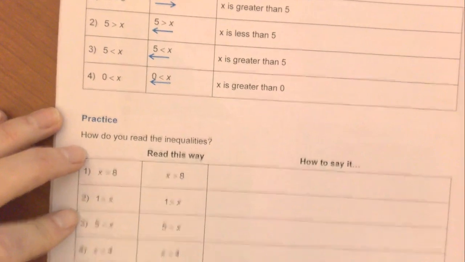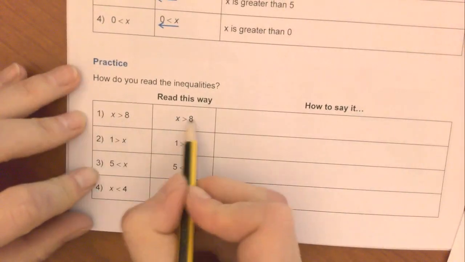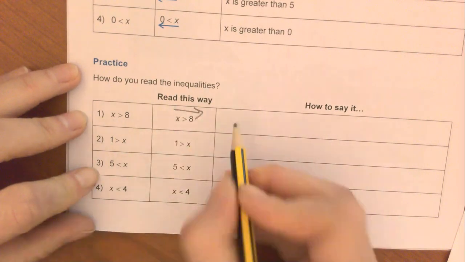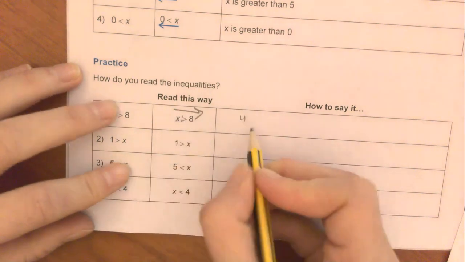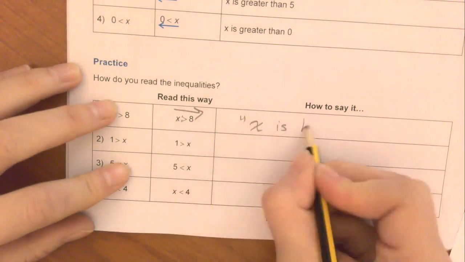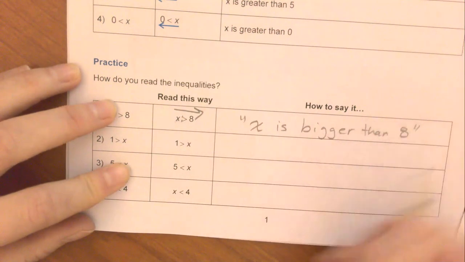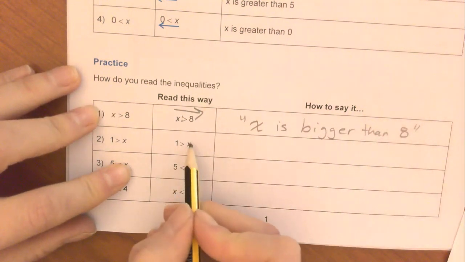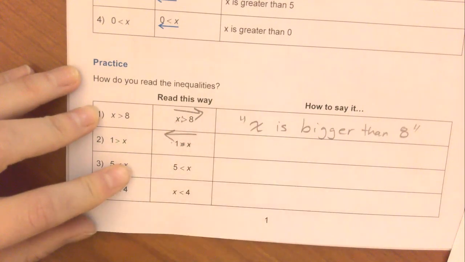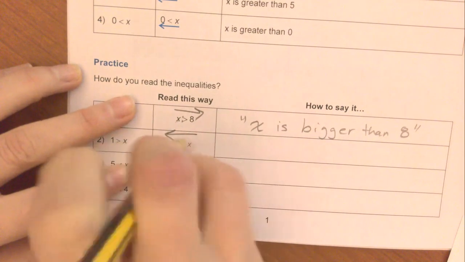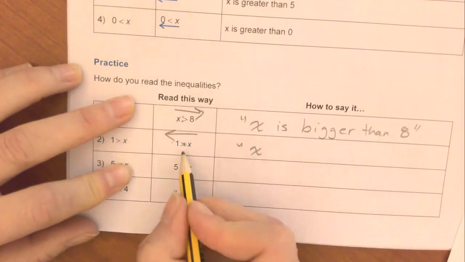So how do we say these? I'm going to read it from the letter to the number. I'm going to go that way. How do I say it? X is, I touch the big side first, X is bigger than 8. Here I'm going to read it from the letter to the number, go that way. And I touch the small side first. You can't see it because I made it so big. I touch the small side first, so I'm going to say X is smaller than 1.